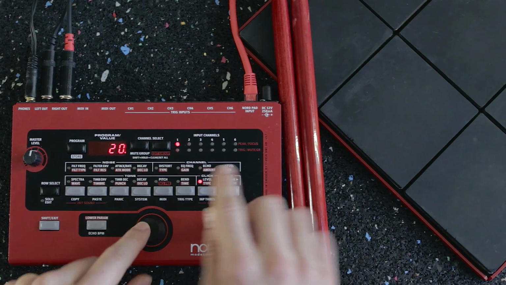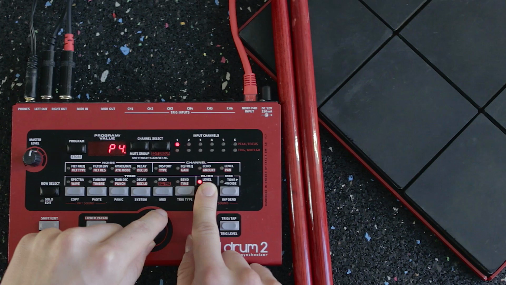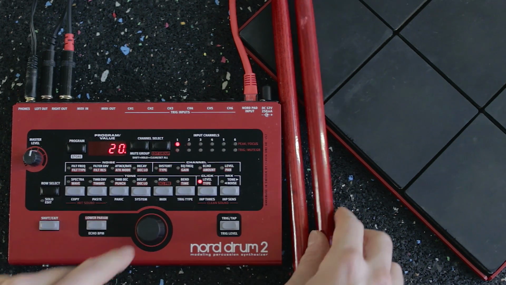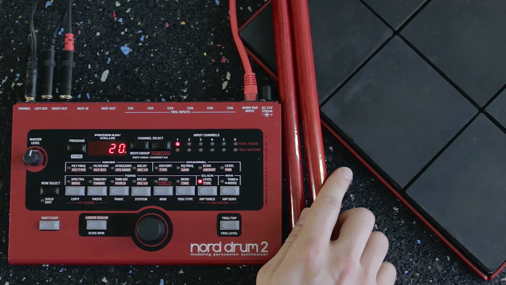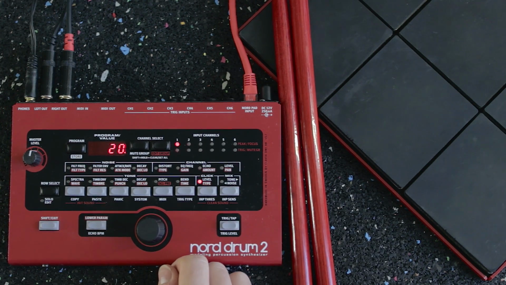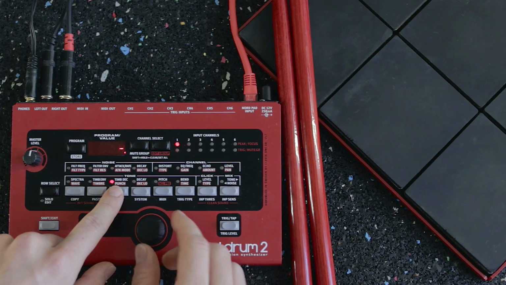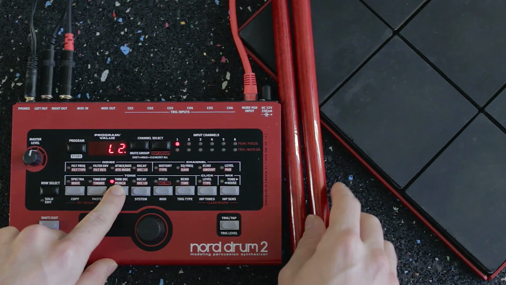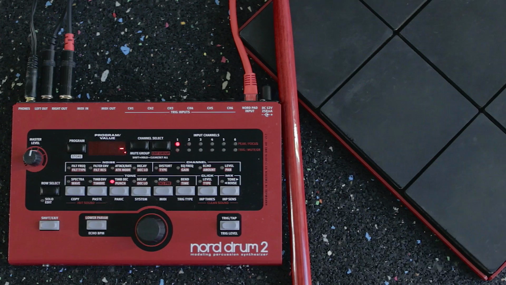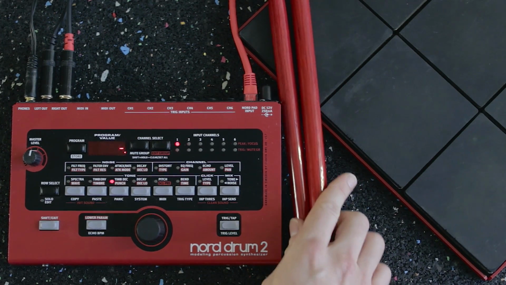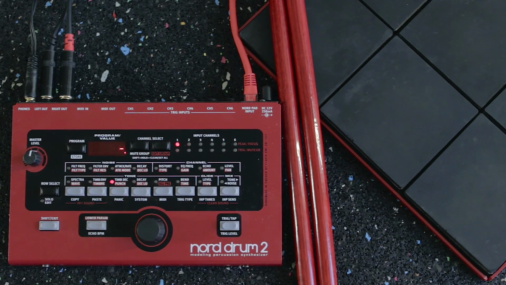Hold the button and select click type P9. Now go to the punch parameter, which is in the tone section, and select punch type L2. There you go, a kick drum in a classic drum machine style.